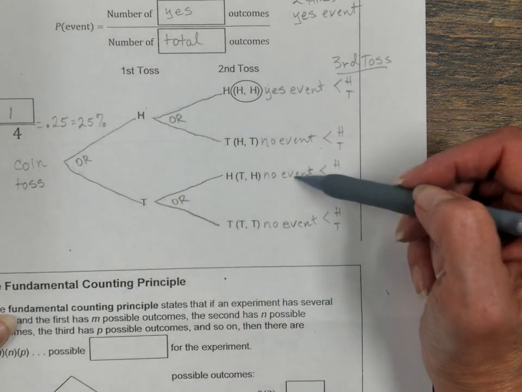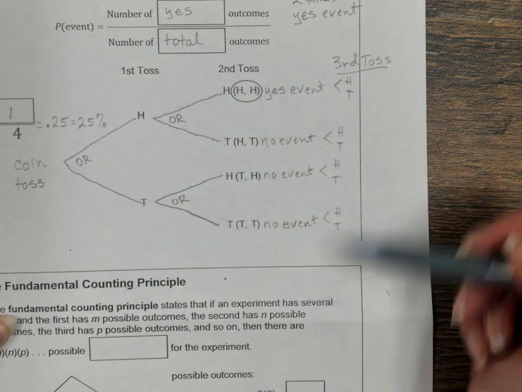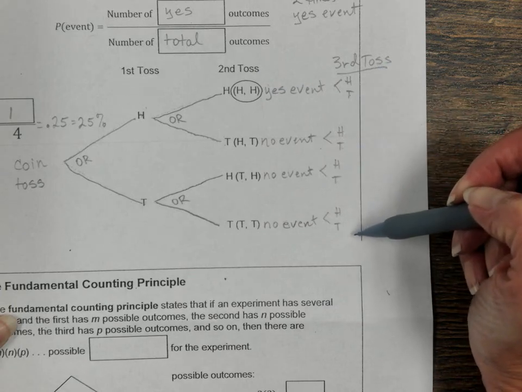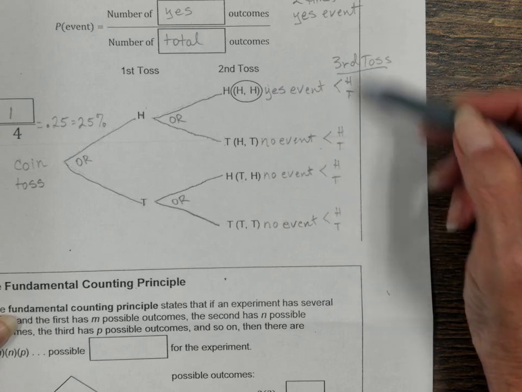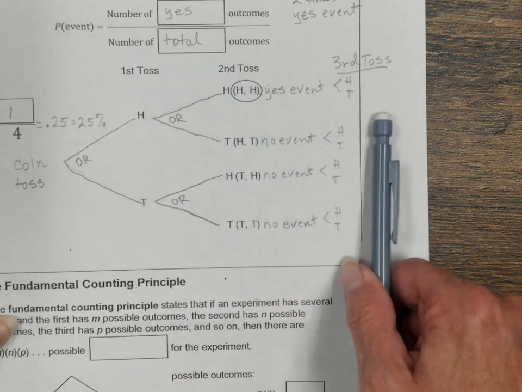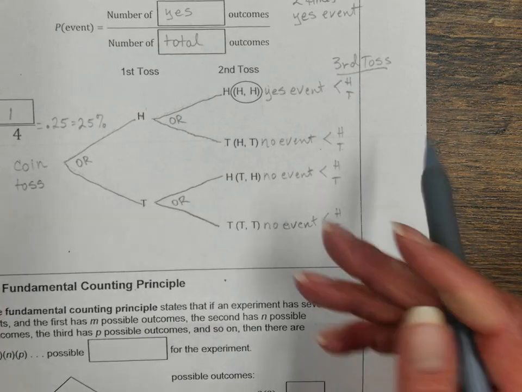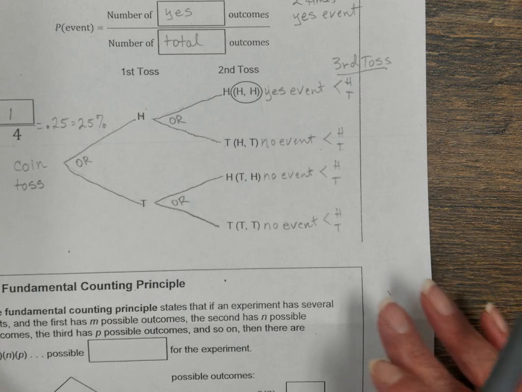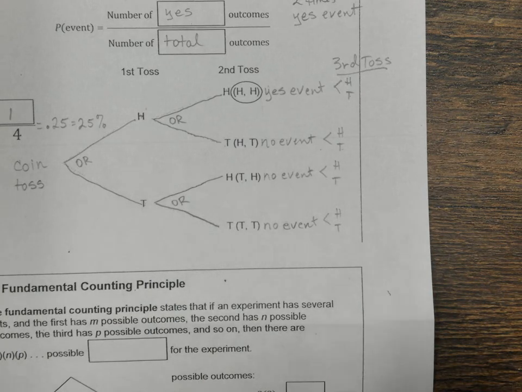It expanded to 4 options with my second activity. I now have 2, 4, 6, 8 possible outcome sets with my third toss. Okay? So every time I repeat an action, the number of possibilities expands.